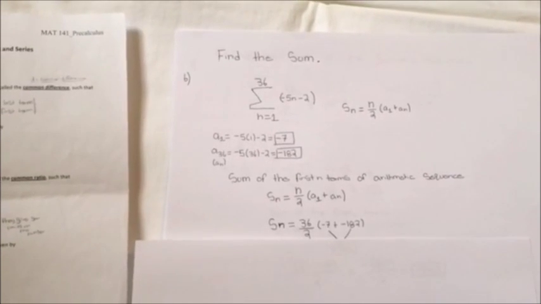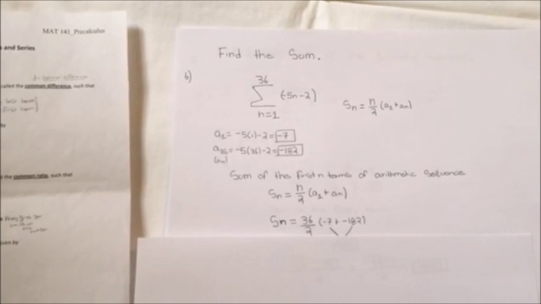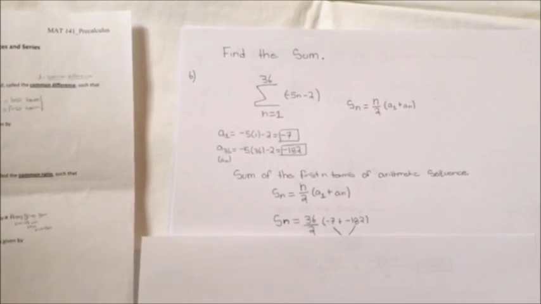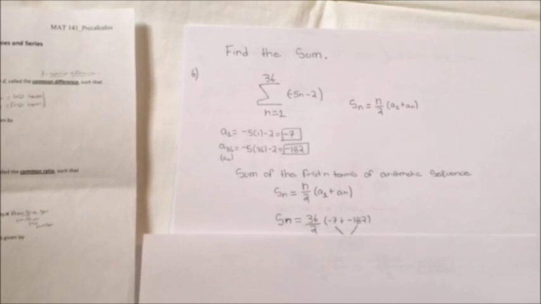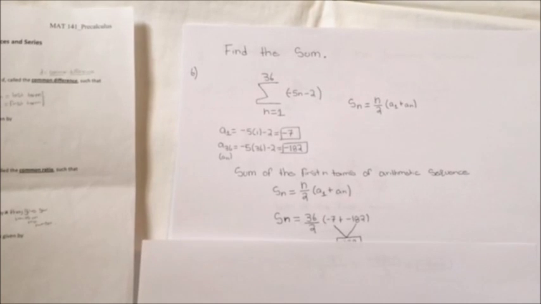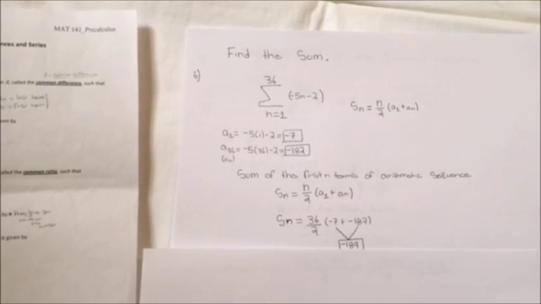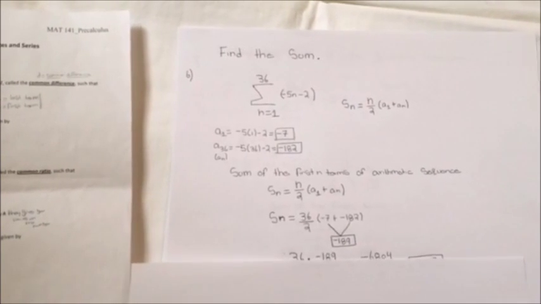Sn equals 36 divided by 2 times negative 7 plus negative 182, close parentheses. Negative 7 plus negative 182 equals negative 189.